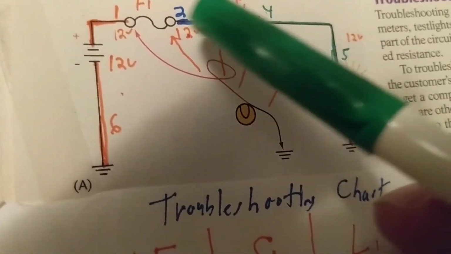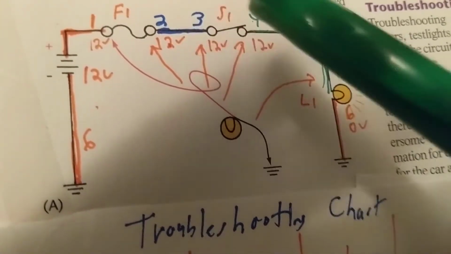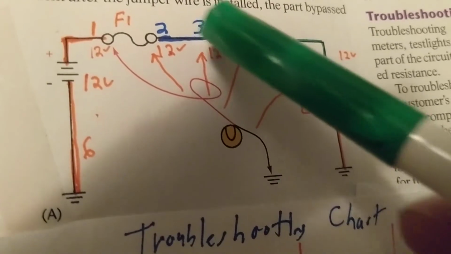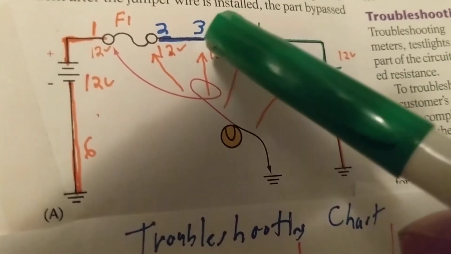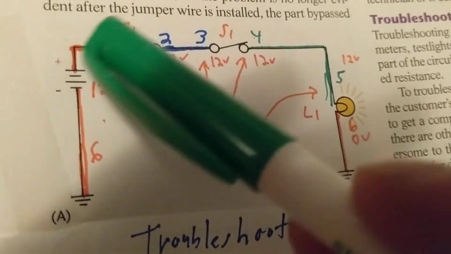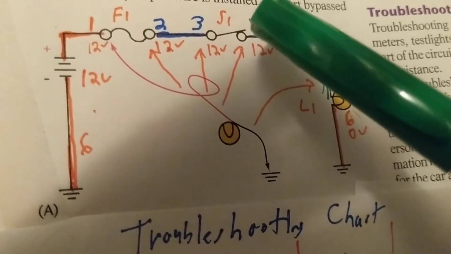Through a conductor, we don't lose any voltage either. Right? It's just a piece of wire. Again, if I measure here at, I call this point 3, I measure 12 volts. Why? Again, we didn't lose any voltage going from the battery to here. So this is 12 volts.